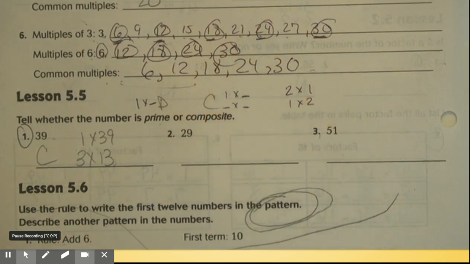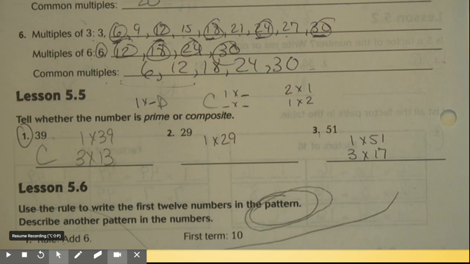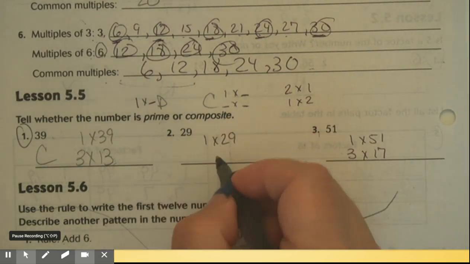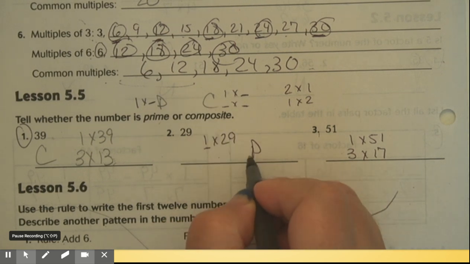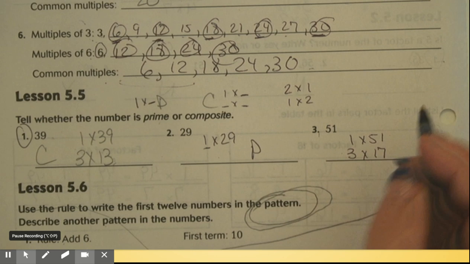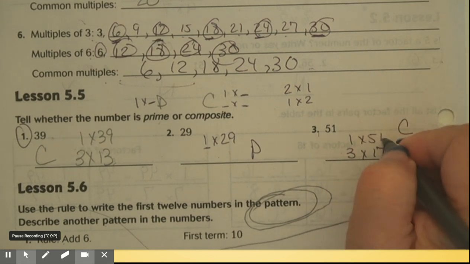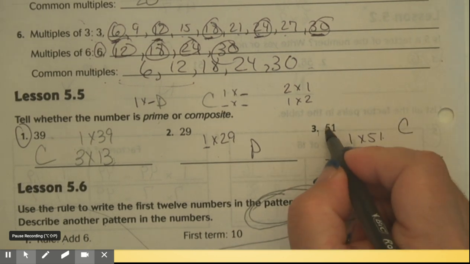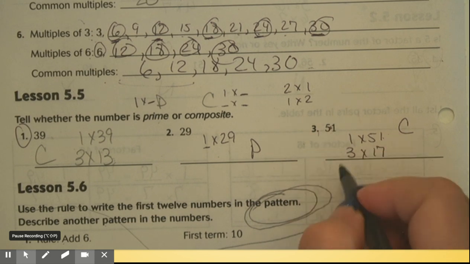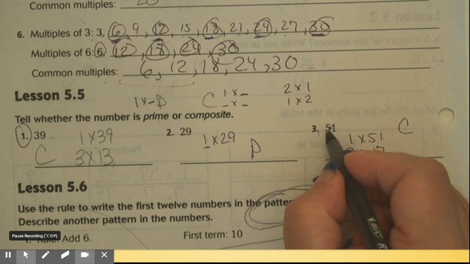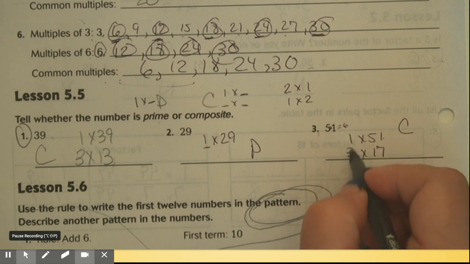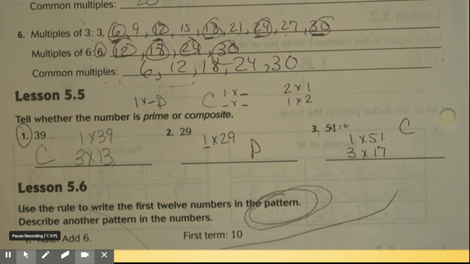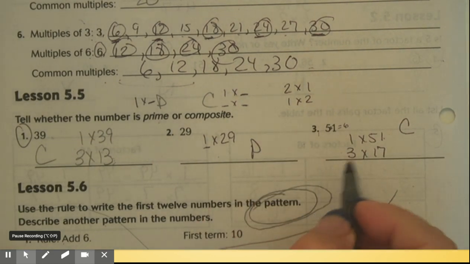So 29. All right, so this is definitely prime because only 1 times itself will give you 29. 51 is going to be composite, 1 times itself. But if you add 5 plus 1, remember I told you there's a secret of 3s and 9s for that matter. As long as you get a multiple of what that is, it can be divided by it. So if you add those 2 digits together, you get a 6. And 6 is a multiple of 3. So I know 3 would work.